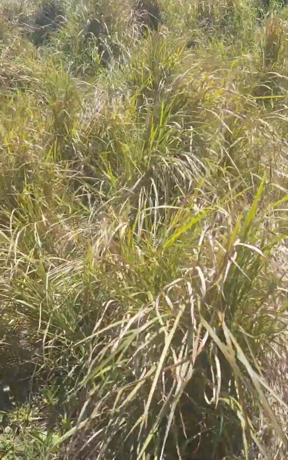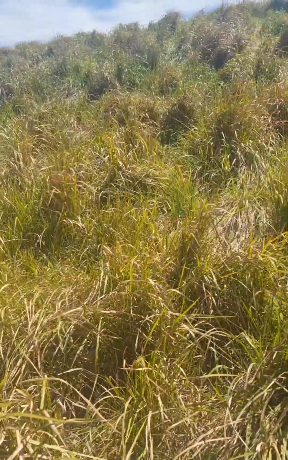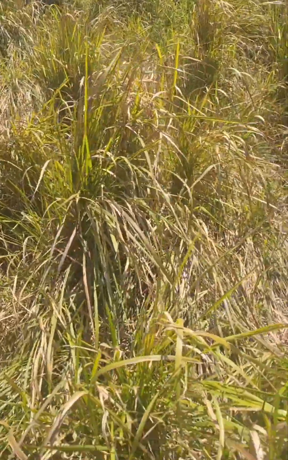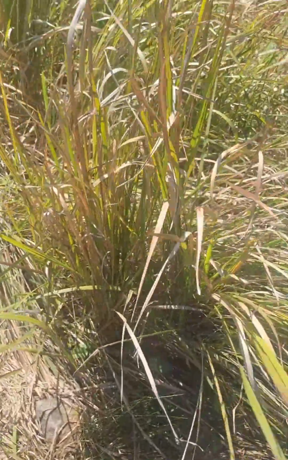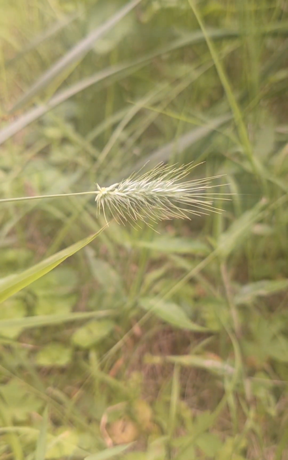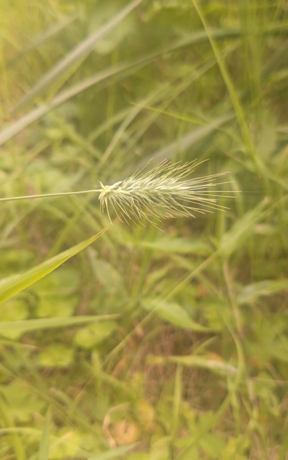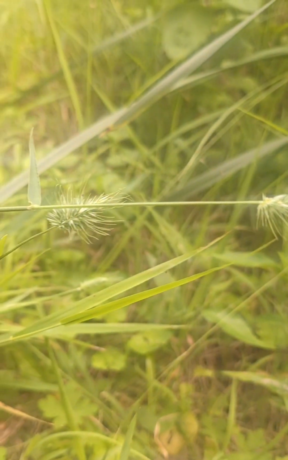And as you can see, it's in the massive clumps here. It has these strap-like leaves. This is Echinopogon ovatus, or echidna grass, and it's another example of a plant that is in the Poaceae family.